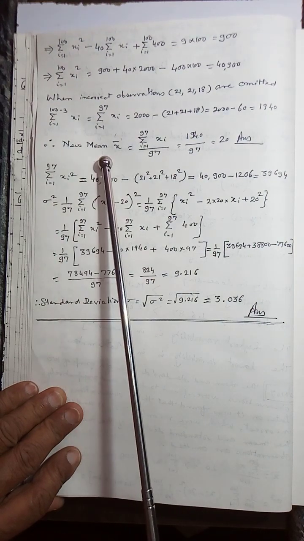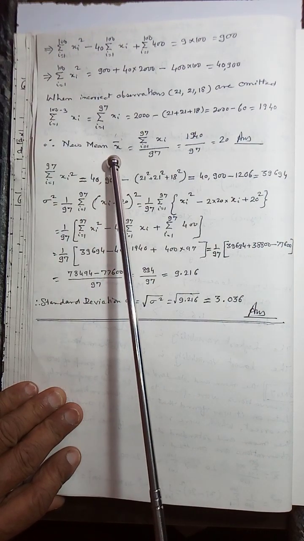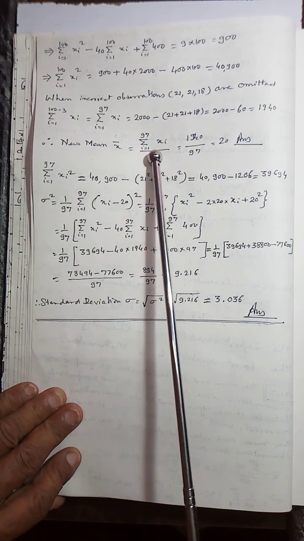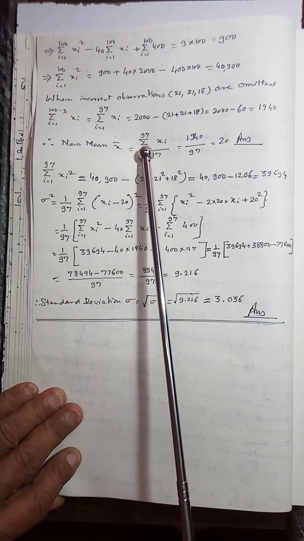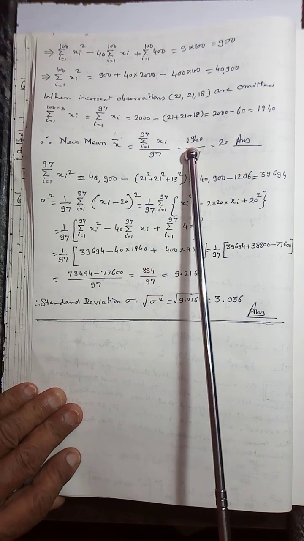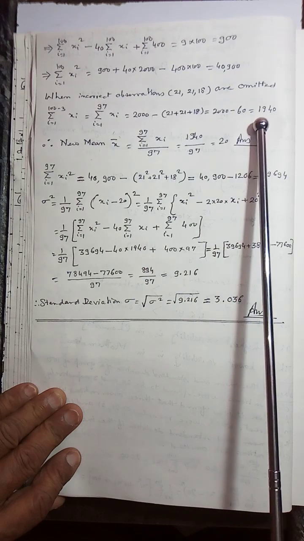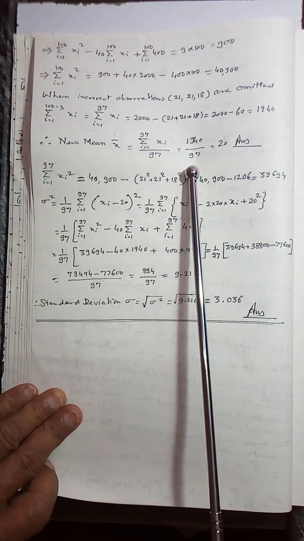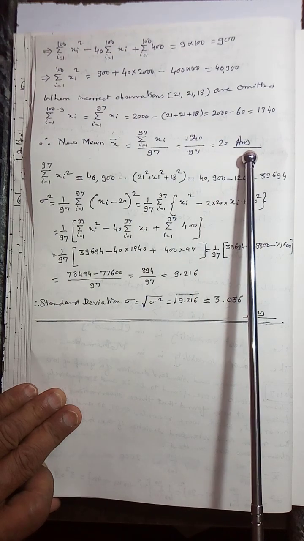Therefore the mean, that is bar x, will be equal to summation of xi, i is equal to 1 to 97, whole divided by 97, it is equal to 1940. You see 1940 will be written here, divided by 97, we will get 20, and this is the required answer for me.